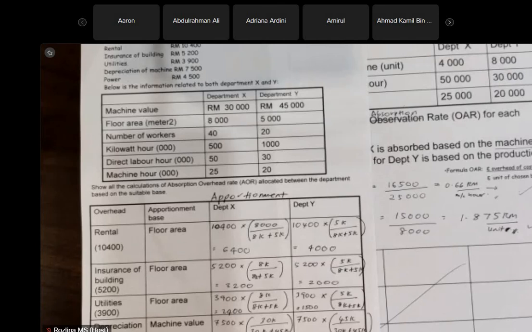I will give you in your WhatsApp, I forward ni. Okay, you look at your WhatsApp. The question, try to answer.